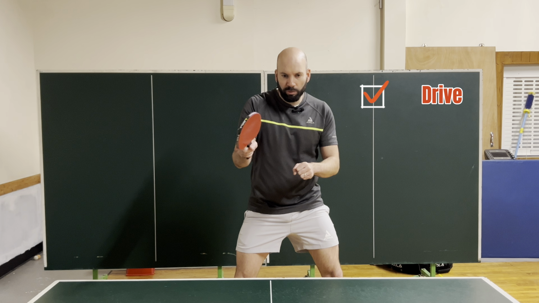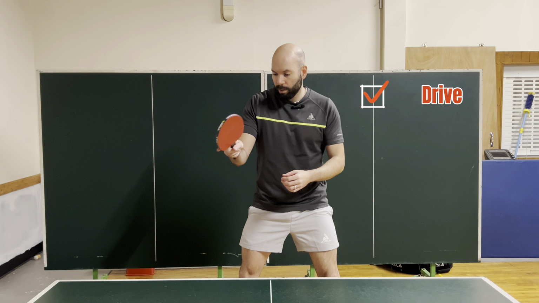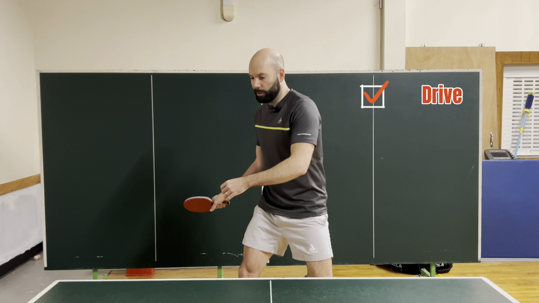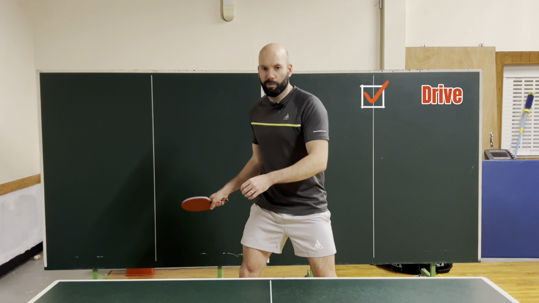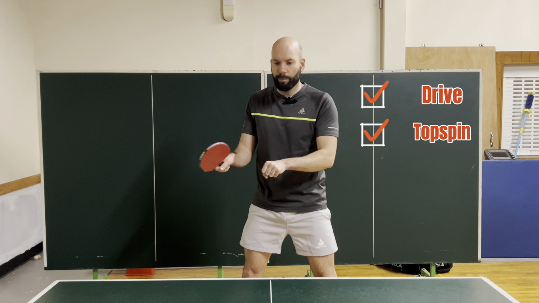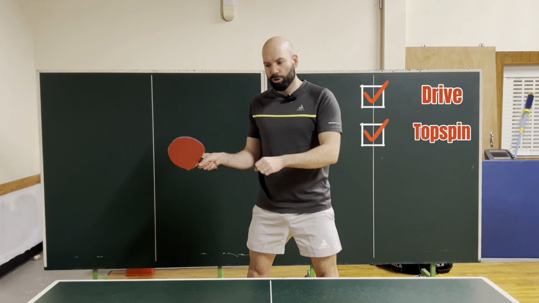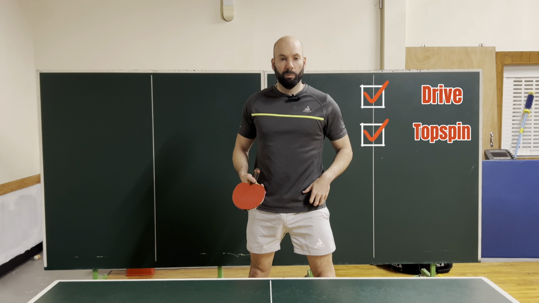And once that starts to become fairly competent, using everything that we've got already, but we're just dropping the bat slightly, turning that into a little bit more of a topspin where we're brushing the top of the ball rather than hitting the back. So we're using exactly the same body motion, but we're just changing how we're contacting the ball.